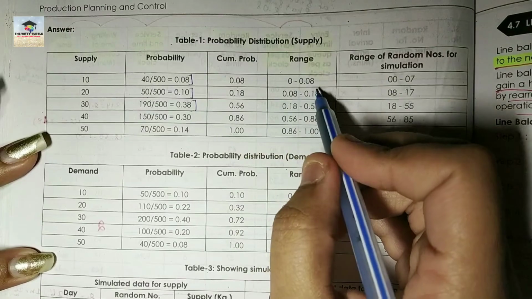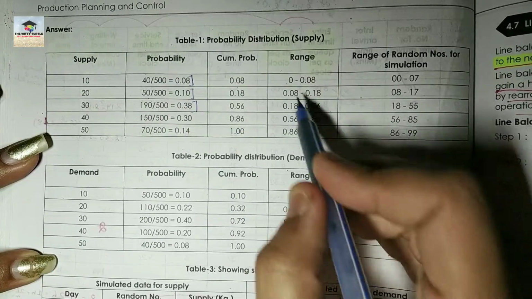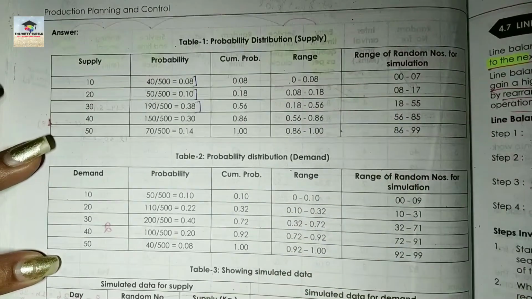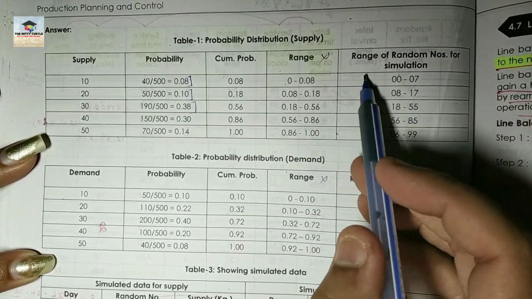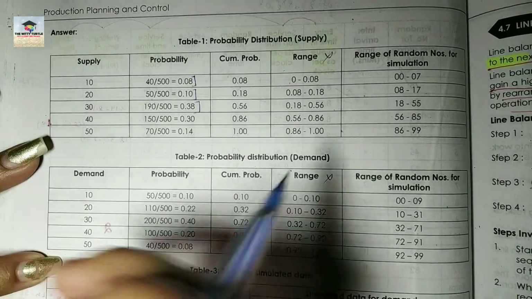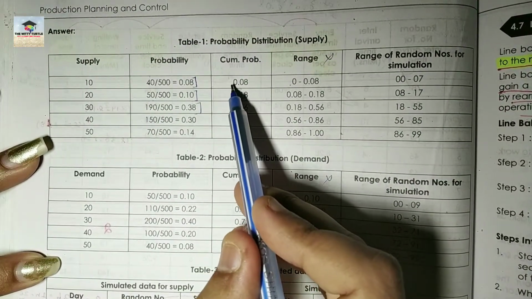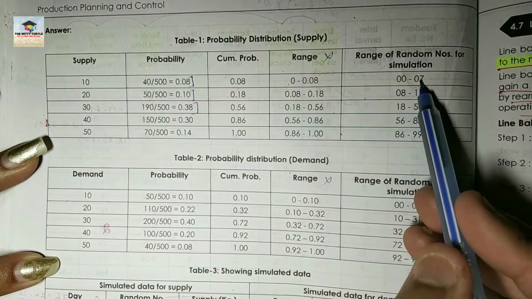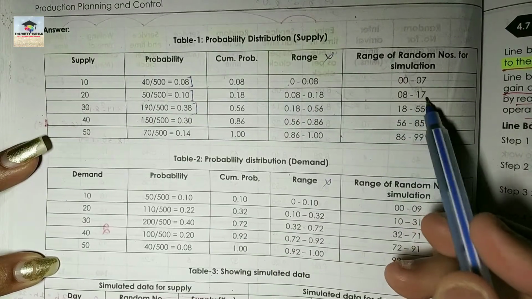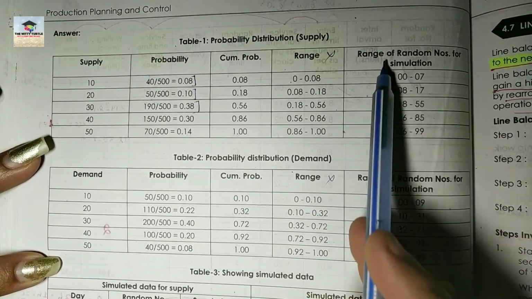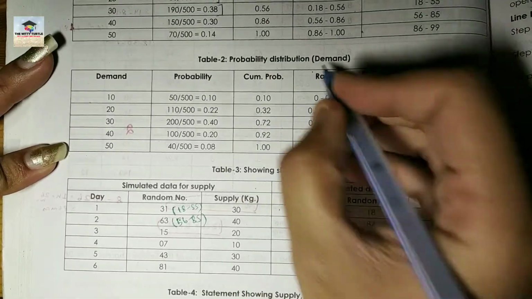You can also calculate the range of probability, and if you don't write this column, that is also fine. You can skip these two columns, and you can finally write the range of random numbers for simulation. This is 0.08, so the range will be from 0 to 0.7. This is 0.18, so the range will be 0.8 to 1.7. This way you can calculate the range. The very same thing you can do for demand as well.